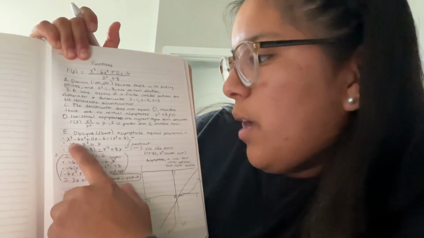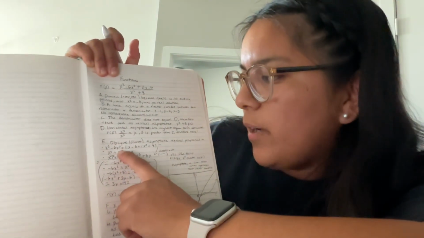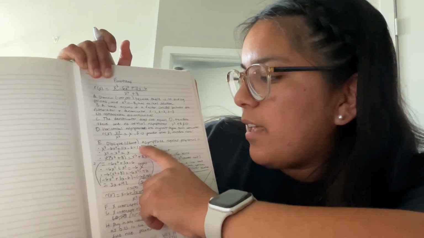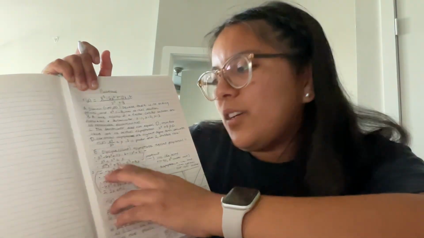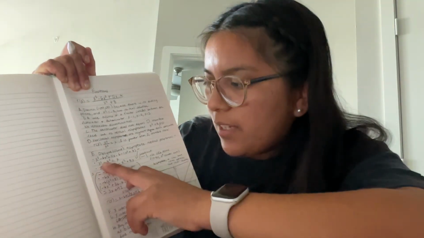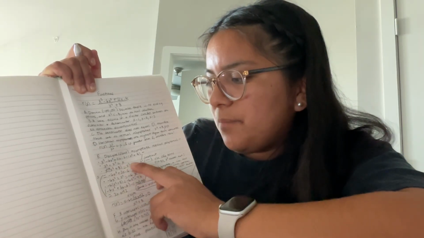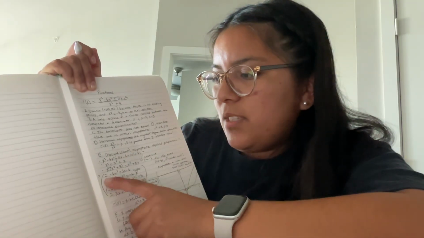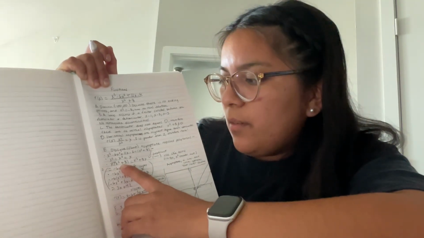Our actual problem: x cubed minus 6x squared plus 11x minus 6, divided by x squared plus 8. When we get there, we're going to start with the leading terms. x cubed divided by x squared is equal to x. When we get that, we are going to plug it into the parentheses on this side. So x multiplied by x squared plus 8.